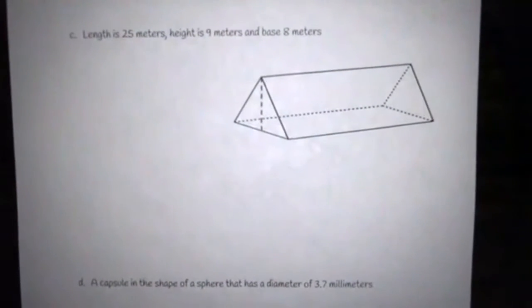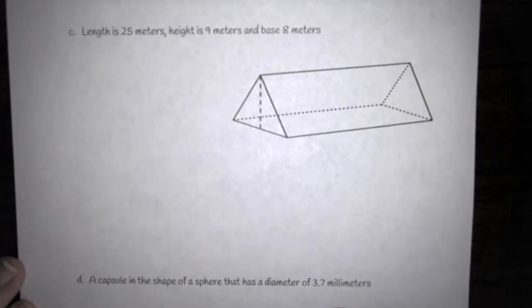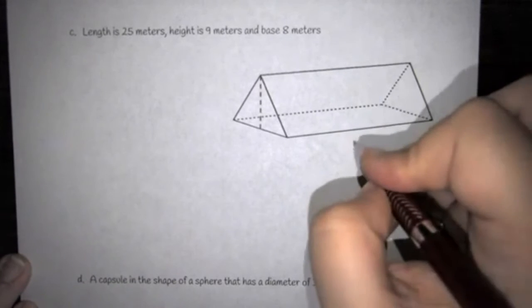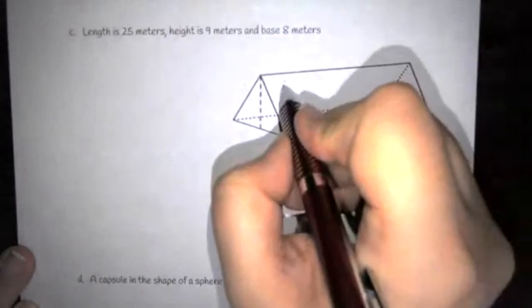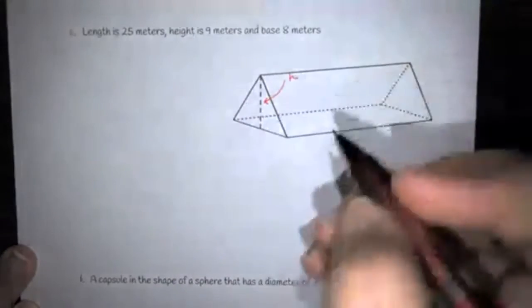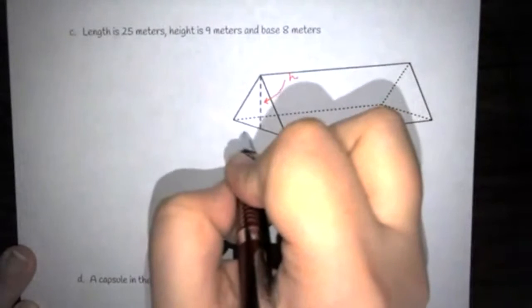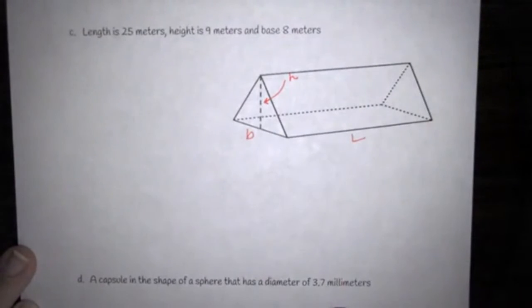Okay, let's work another one. So here we're told that the length is 25 meters, the height is 9 meters, and the base is 8 meters. So we have to be able to figure out where each of these go. Well, remember, this is my length. This part right here is my height, and this part right here is my base.